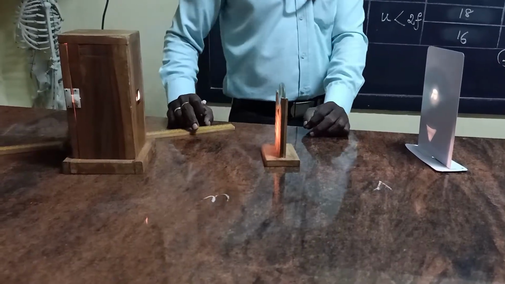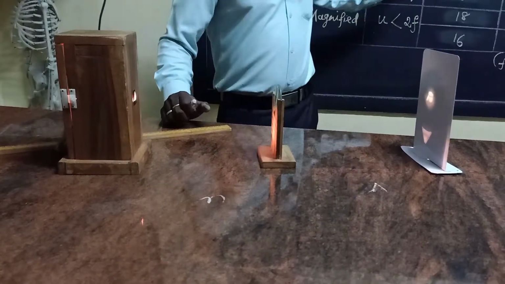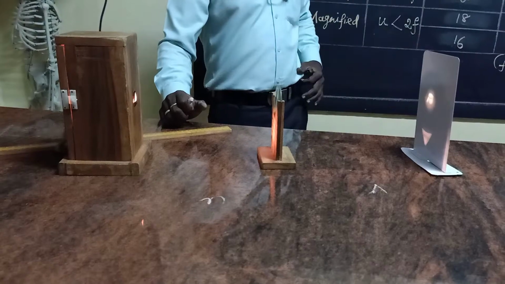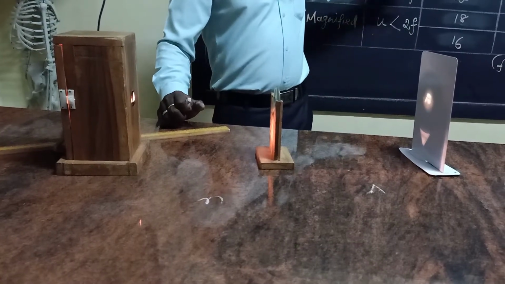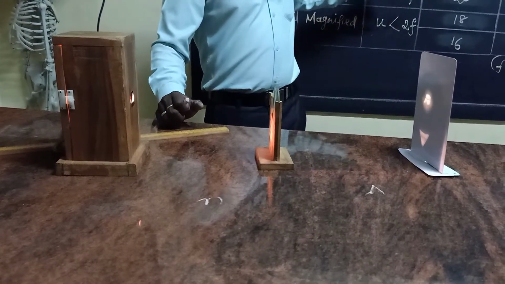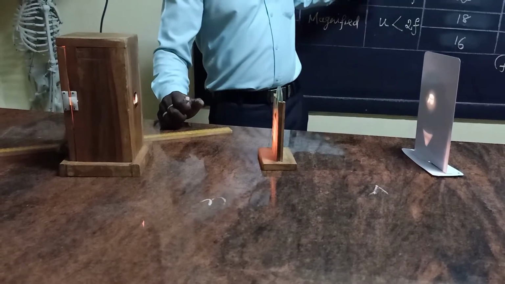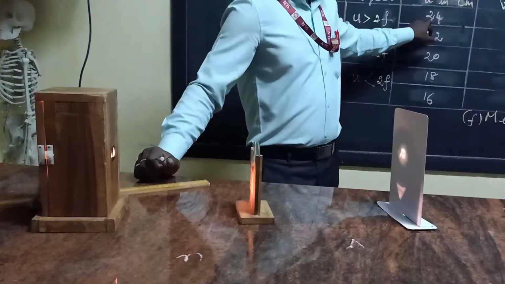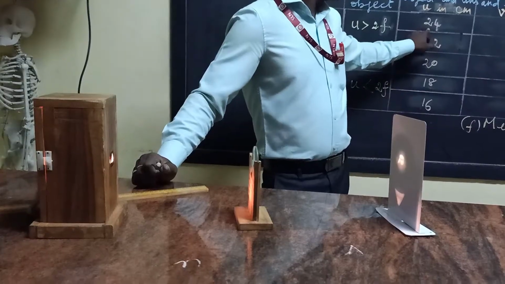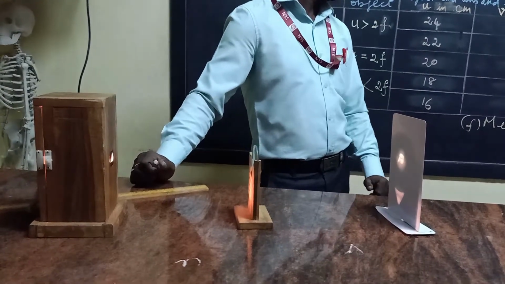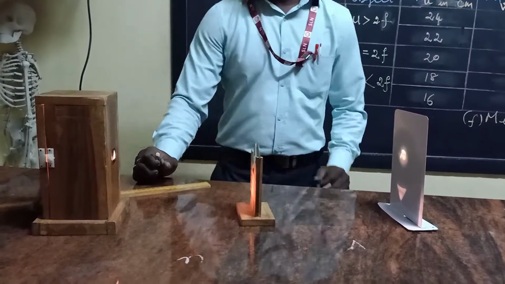Okay, yes. So we have three different conditions. First, we are going to do u is greater than 2f. From this condition we are going to collect a diminished image of an object. The distance between lens and object is 24 centimeter. Now fix the distance between the lens and object.